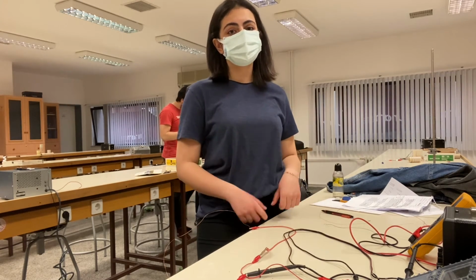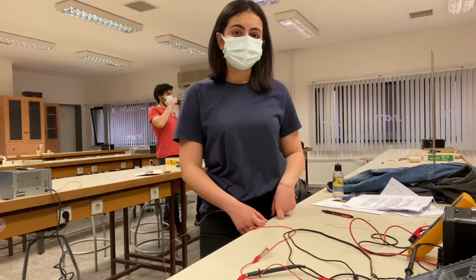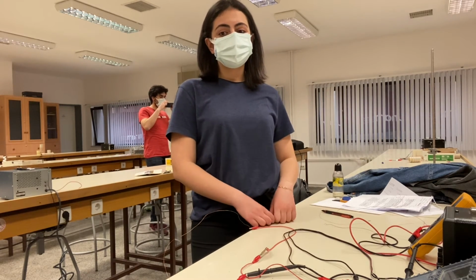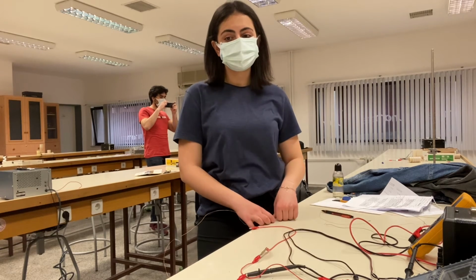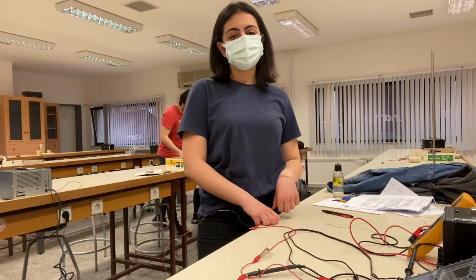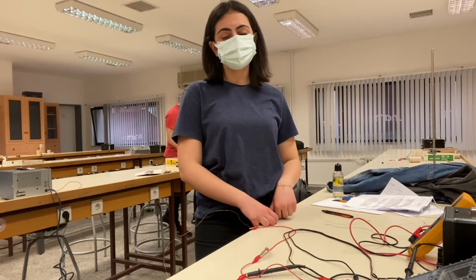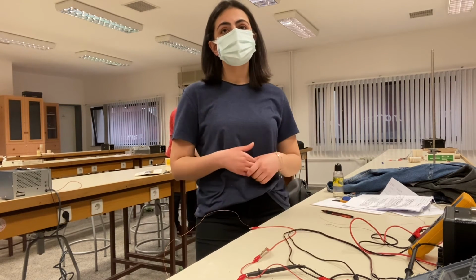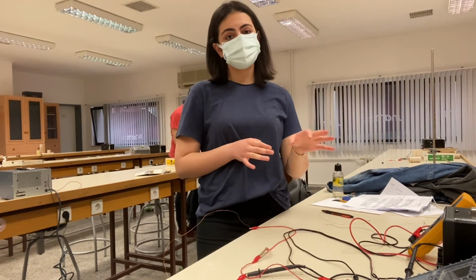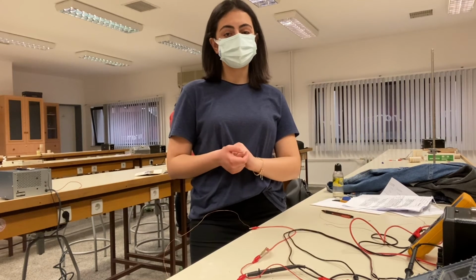After getting cross-sectional area and length data, the resistivity value can be calculated from the resistance formula. The difference between the theoretical and experimental value occurs because of the sensitivity of measurement tools, especially the milliammeter being so sensitive, which caused this error.